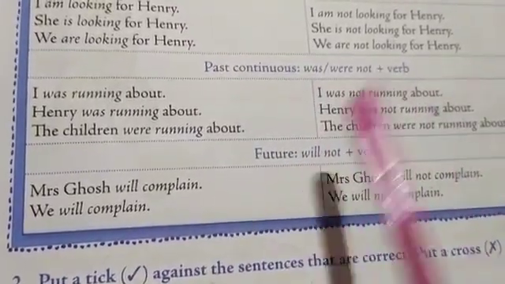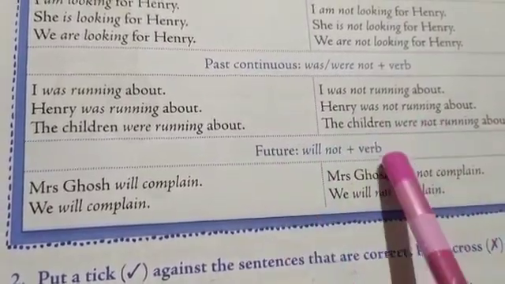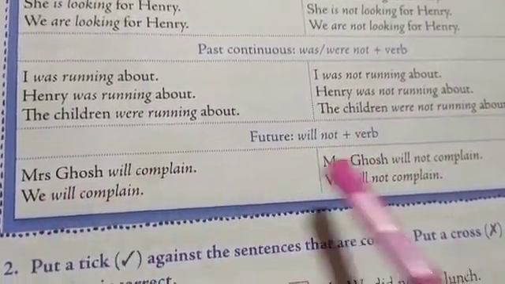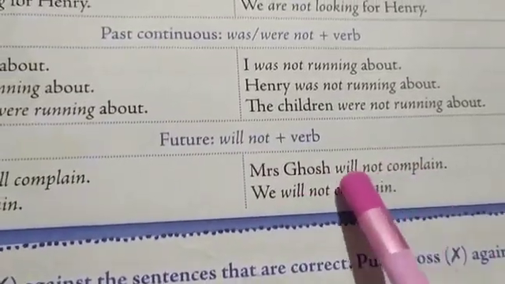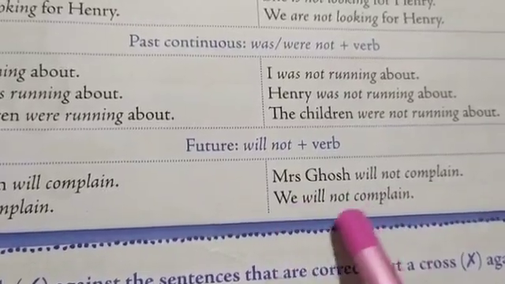Future. Every time remember we use will not before the verb in a negative sentence. Mrs. Ghosh will complain, we will complain. Mrs. Ghosh will not complain. See, with the verb complain we have used will not. We will not complain.